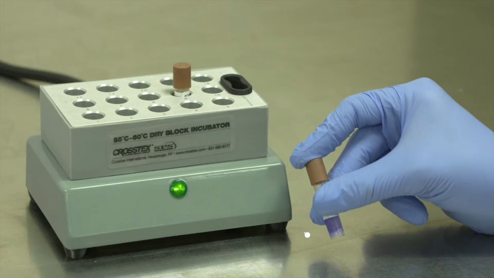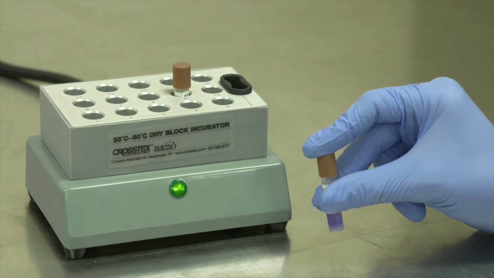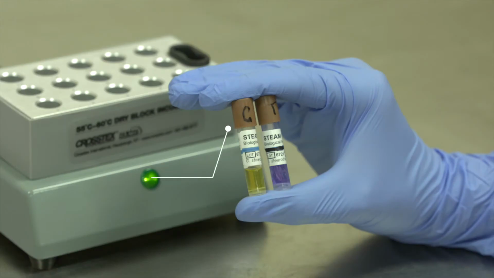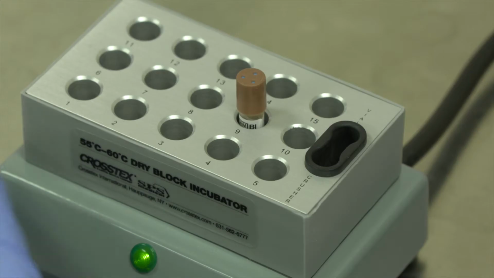In addition to your processed SCBIs, an unprocessed control indicator will also be needed. Simply activate or crush an SCBI which has not been processed or sterilized to serve as the positive control. It's imperative that the unprocessed control has the same lot number as the processed SCBI. Use one test indicator and one control indicator for every sterilizer in your office.